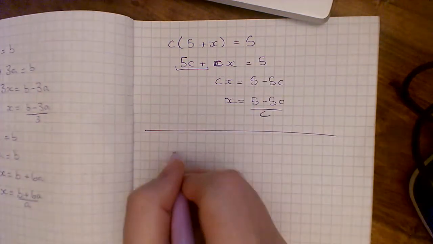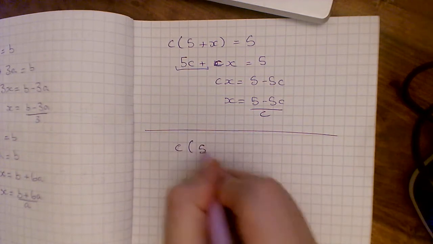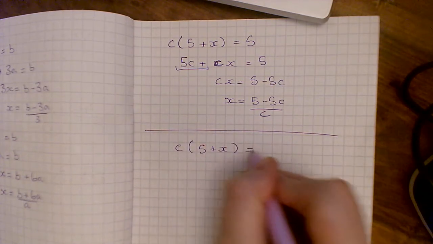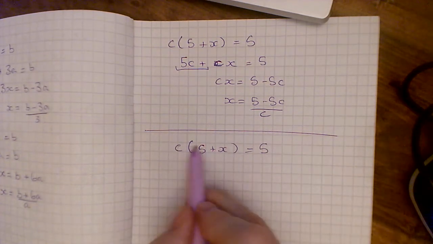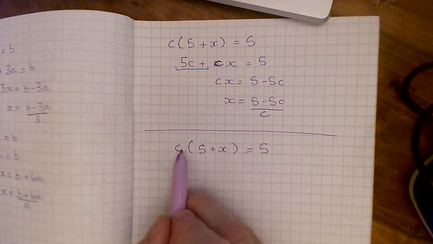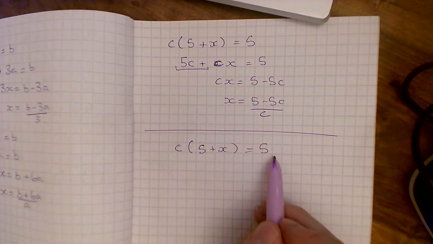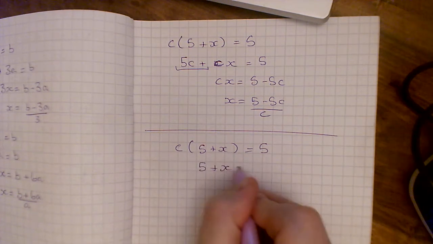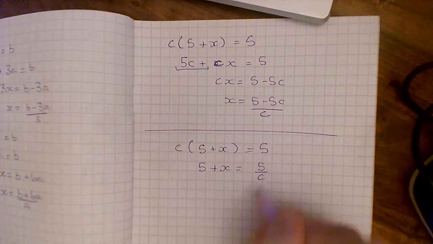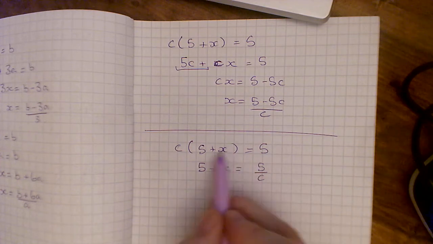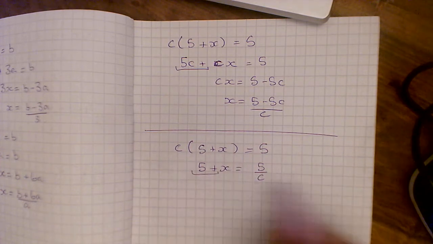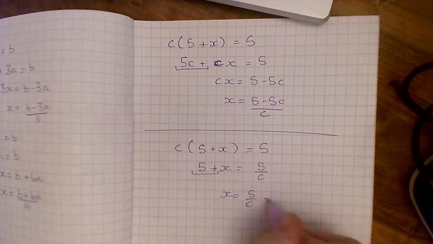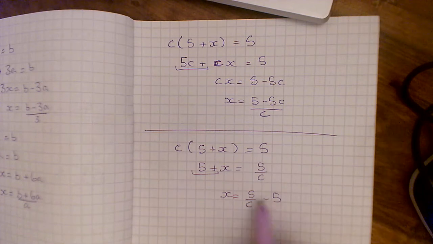But I could have done it like this, watch. I could have said c into 5 plus x equals 5. Now this means c times by everything inside there, so instead of doing the times by, I can just take this straight to the other side and put it on the bottom as divide by. So 5 plus x equals 5 divided by the c. And now I can get this plus 5 and put that on the other side, and I get x equals 5 over c, take away 5. And that will be the answer to the first column method.